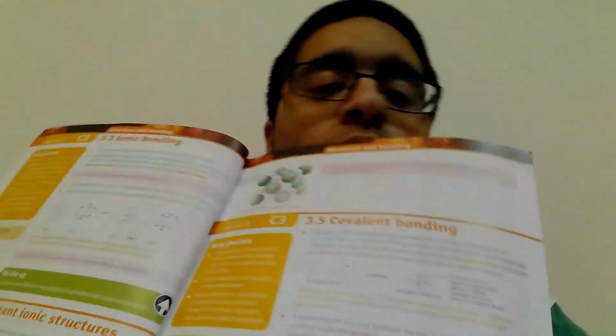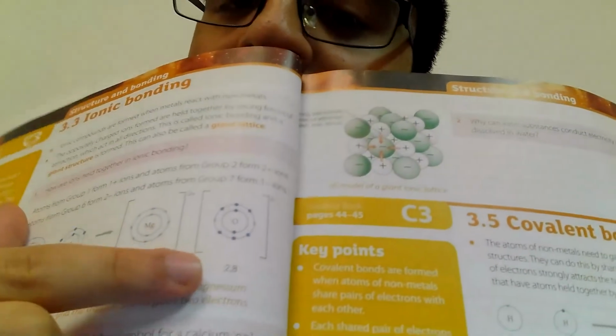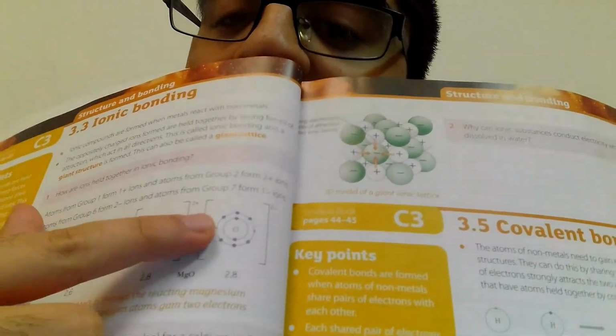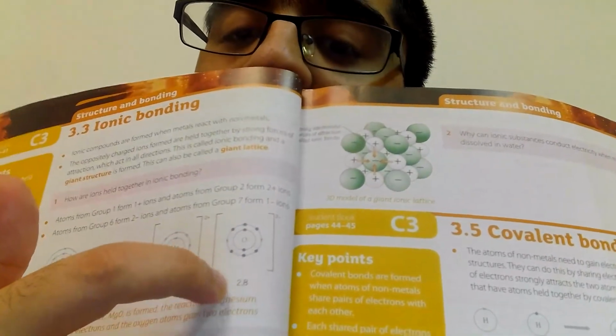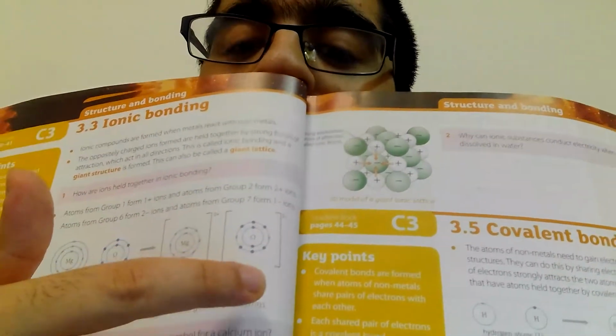And oxygen, because it was 2,6 before, now it's 2,8. Hopefully you can see 2,8, and hopefully you can see that this is an X here, and there's an X here as well. You can see there are 2 X's amidst the dots, and they've come from the magnesium.